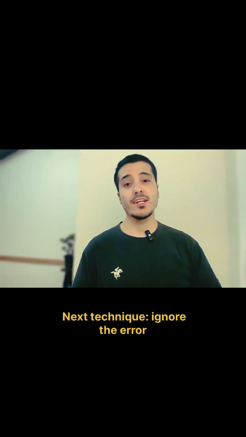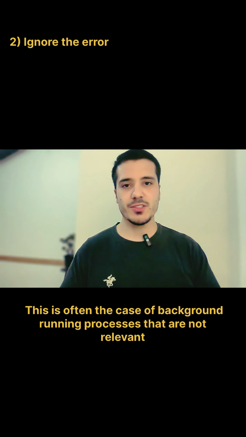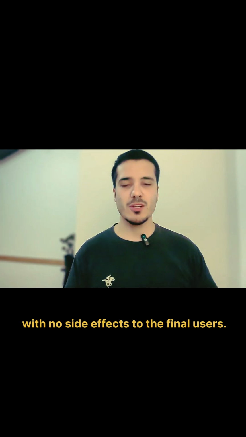Next technique, ignore the error. This is often the case of background running processes that are not relevant or that can be easily retried later with no side effects to the final user.